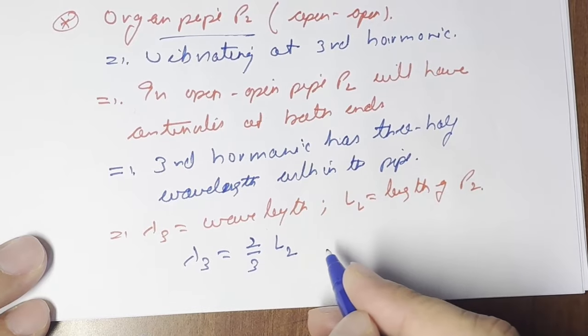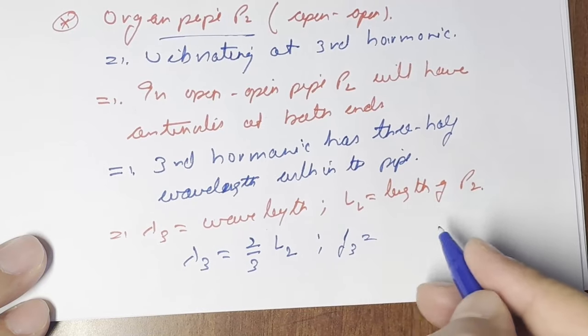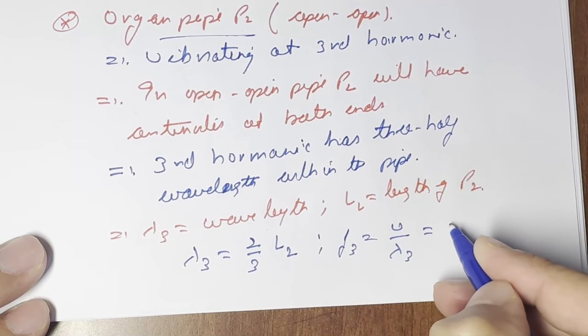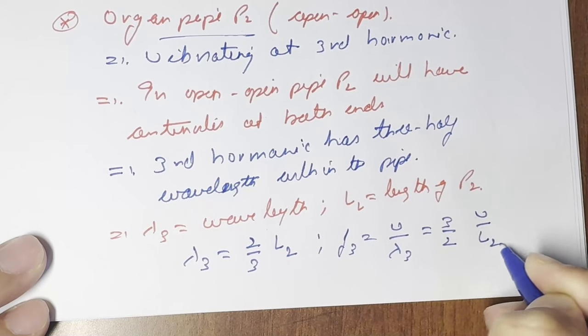From here we can find out the frequency of the third harmonic F3, that will be equal to V upon λ3, and this gives us 3/2 V upon L2.